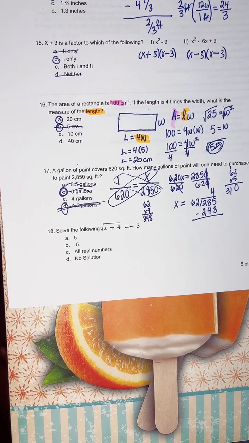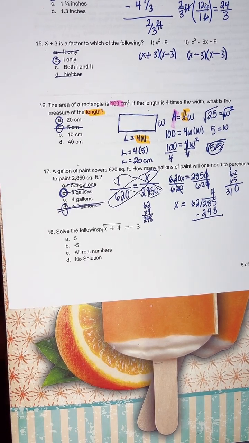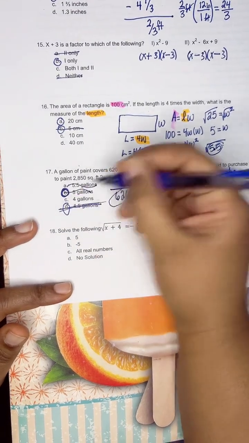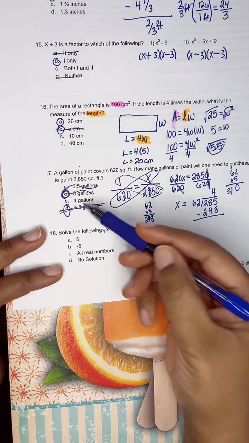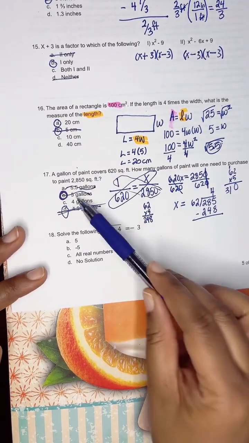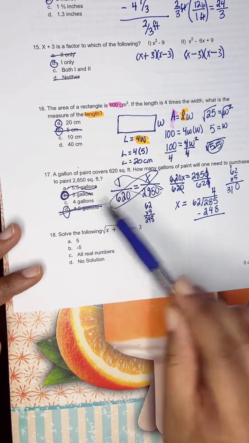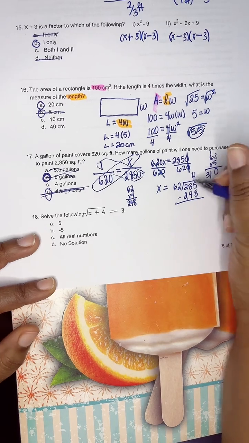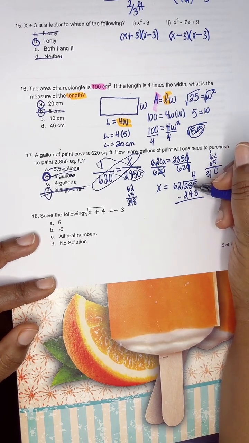Hey, Math Discovery. Yes, it would be B, because you'll be short. D. Square it? Yes, we're going to square it. Yeah, you guys, the answer is B. It has to be B, because I don't think you could buy half of it. Always round up. It's better to have extra. Let me see here. If it's going to be more than 0.5, real quick.